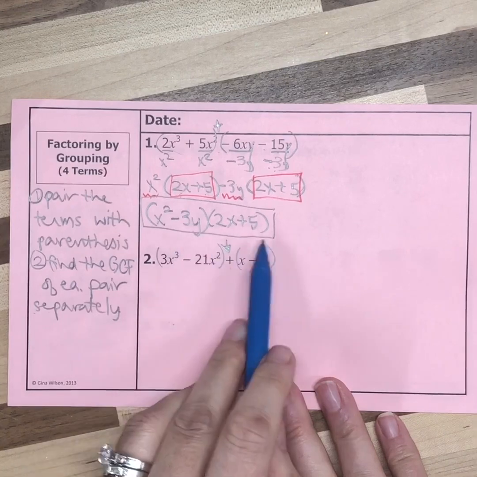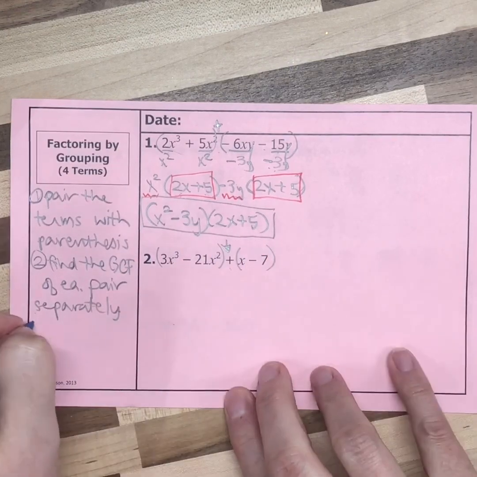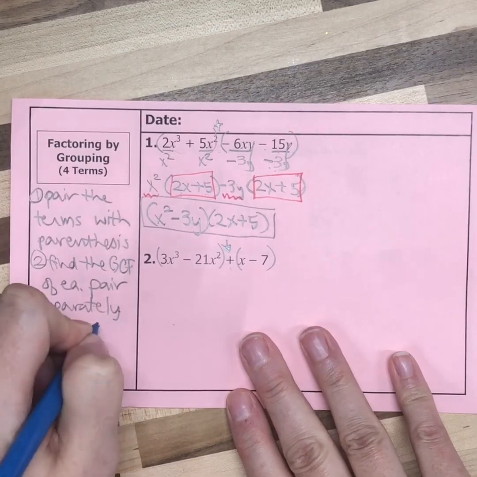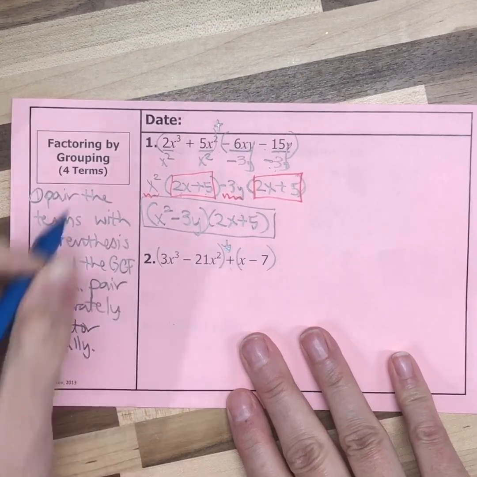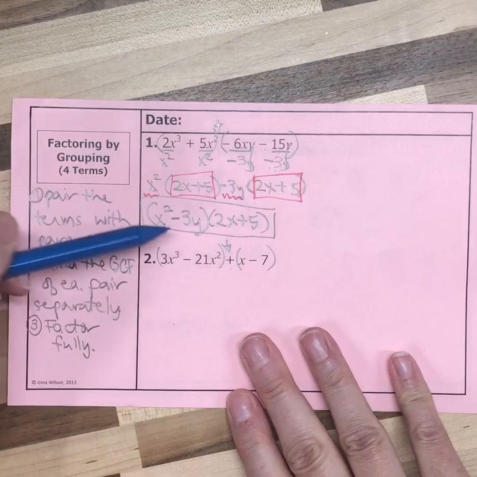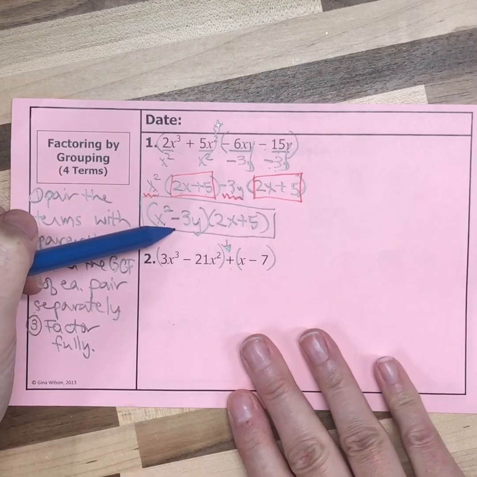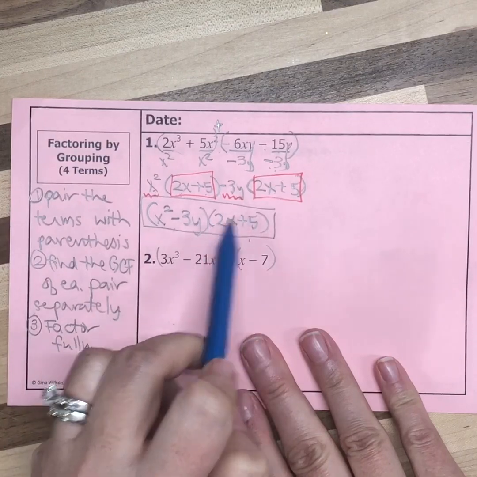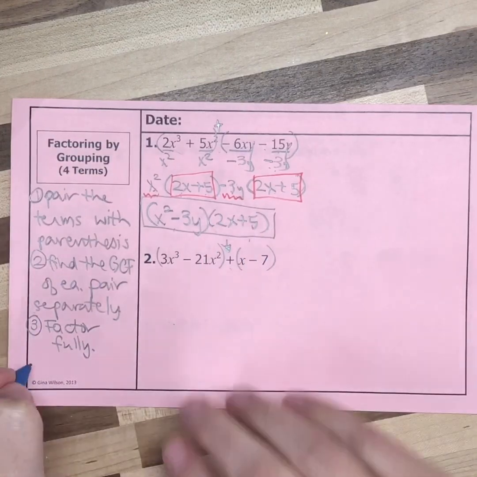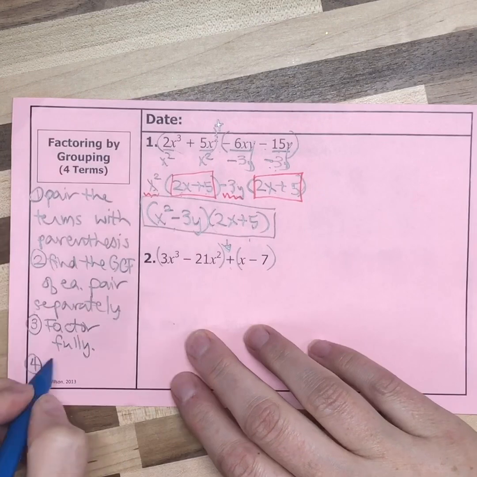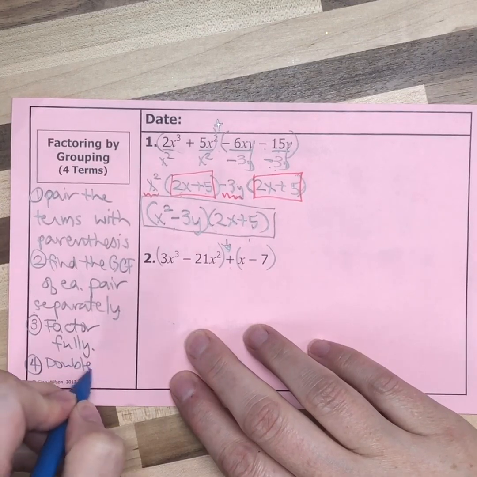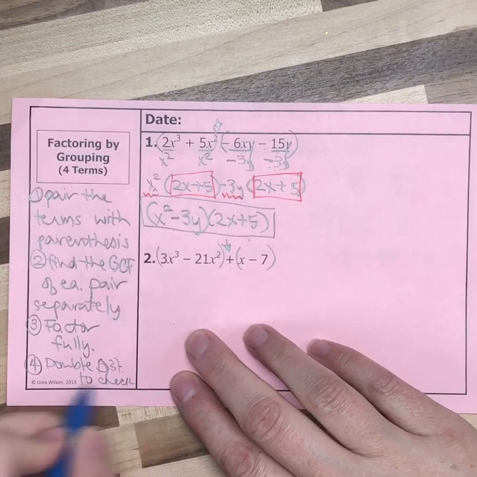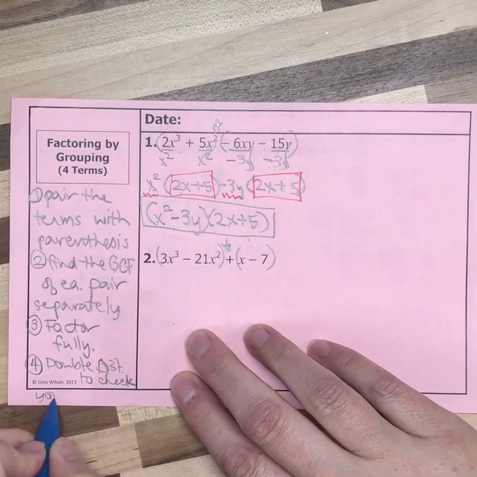And then how do we check this answer? Oh wait, so step 3, just factor fully. That's where we took the 2 GCFs, make the first factor, or parentheses, and then 2x plus 5 make the second factor, or parentheses. And then step 4, you can always do double distribution to check your answer.